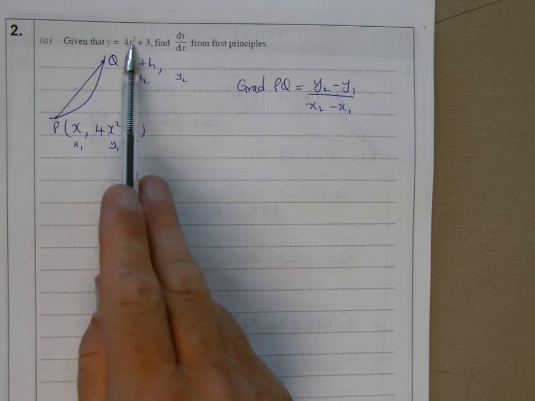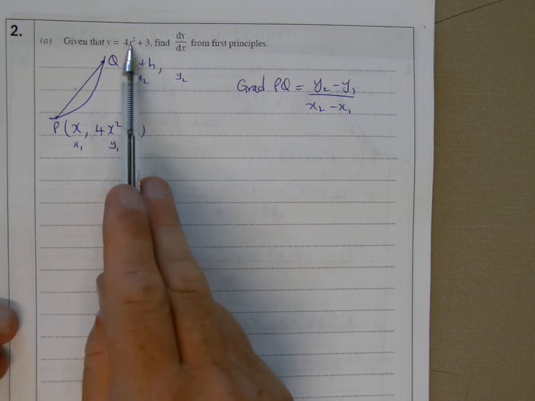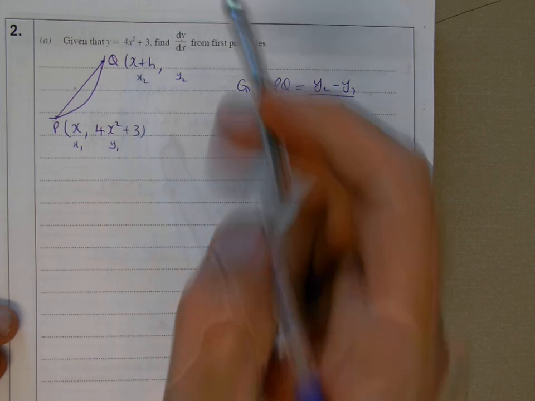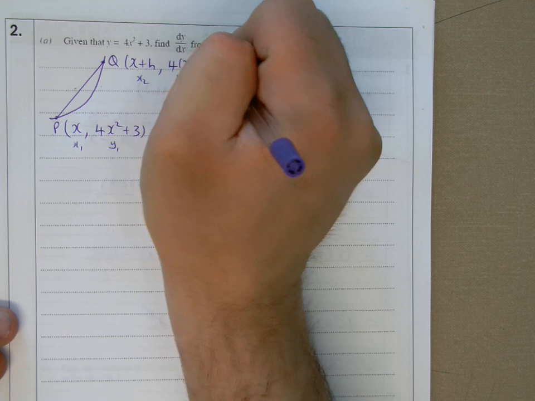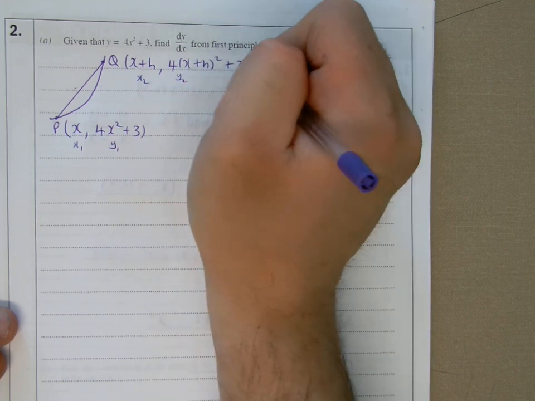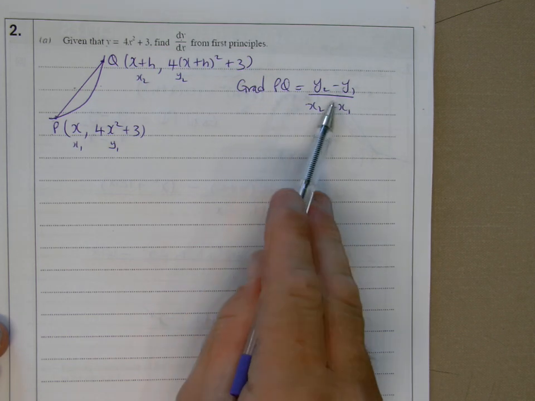To work out my y value, you just put it in there, don't you? So your x value now is x plus h, so we've got to square it, of course. There's also a 4 in front of it, so we get that. And then, of course, you've got a plus 3. So we'll work out the gradient of the chord PQ.